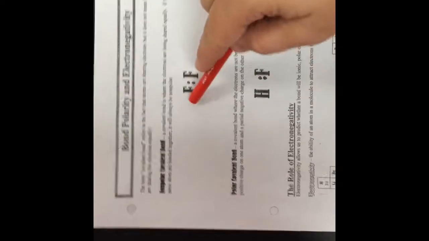But there's one more thing that we need to understand, and actually two more things, and that is bond polarity and also electronegativity, because that's going to play a part in what we're going to be doing with this. So again, we've been dealing with covalent bonding, and we said that covalent bonding is when you have two atoms and they're sharing electrons, and they share electrons in order to get their full octets.